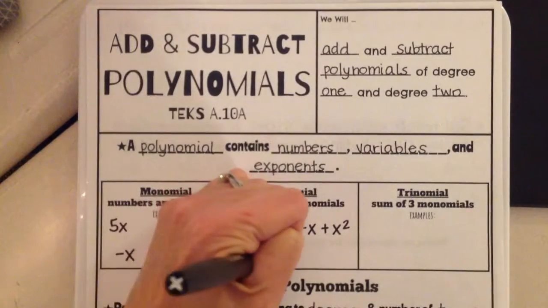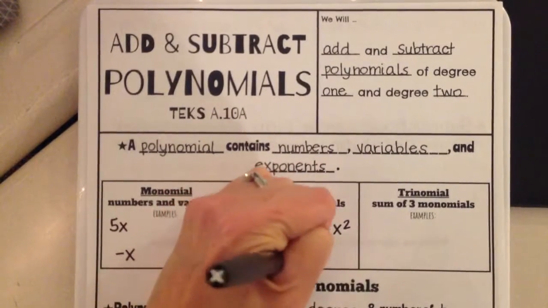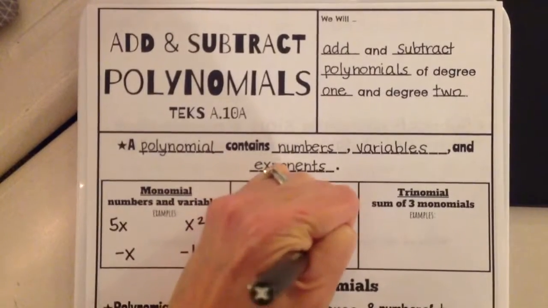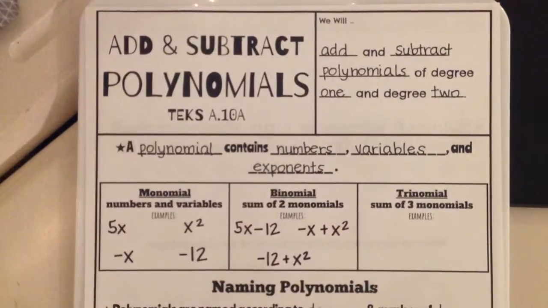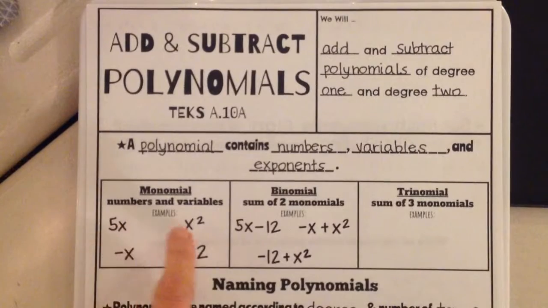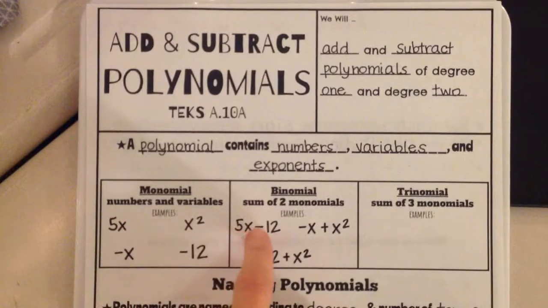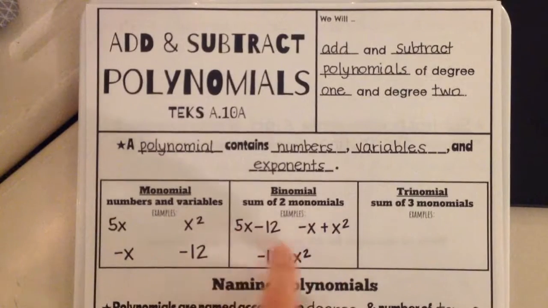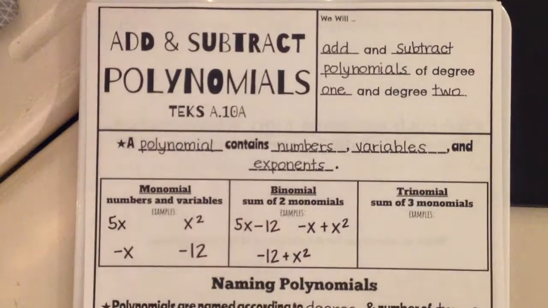If I had negative 12 plus x squared, that would also be a binomial. Notice that these monomials, these terms, are now separated by a subtraction or an addition sign, okay? That's how you're going to be able to identify your terms, is by looking for addition or subtraction.